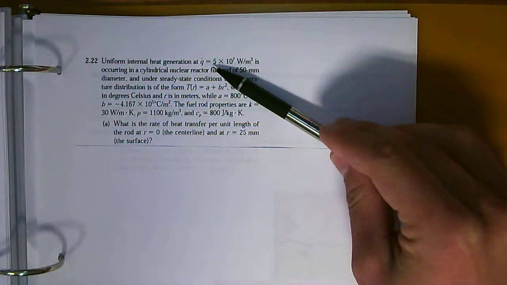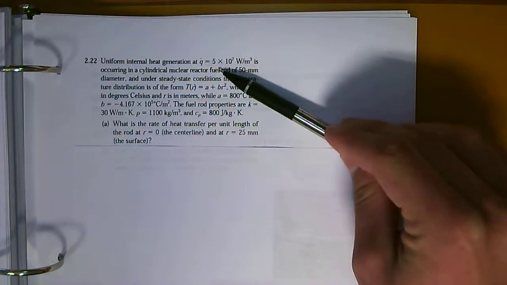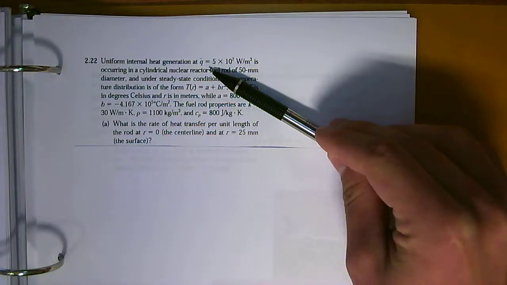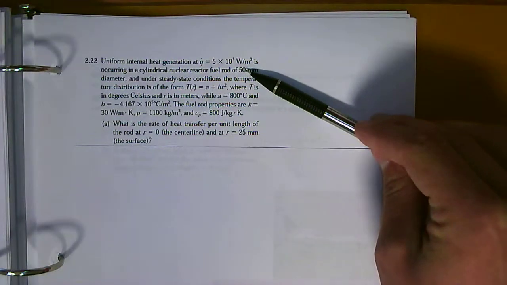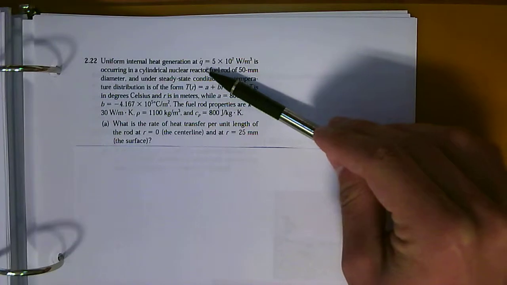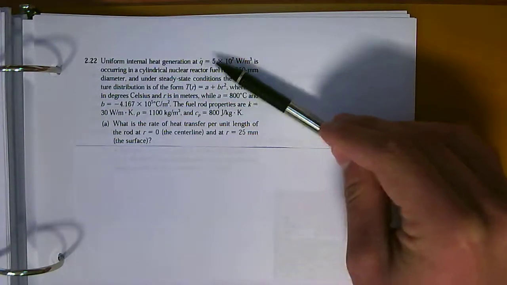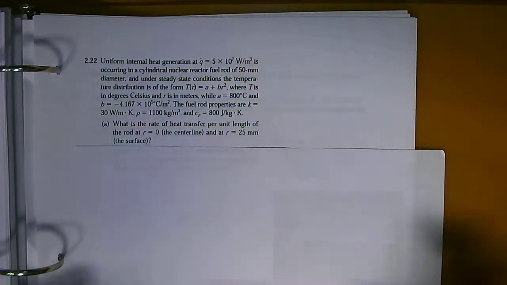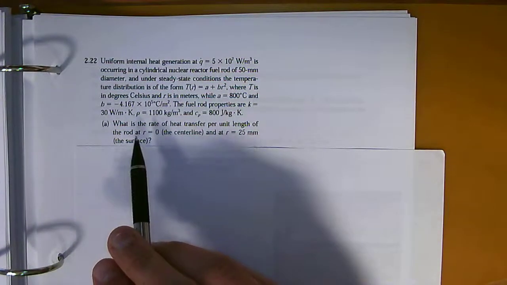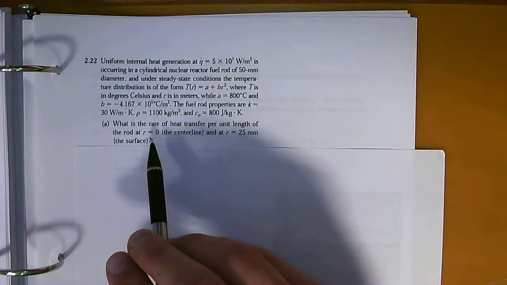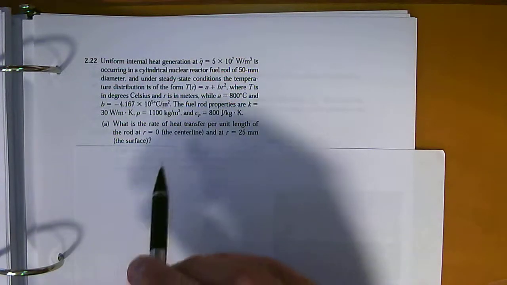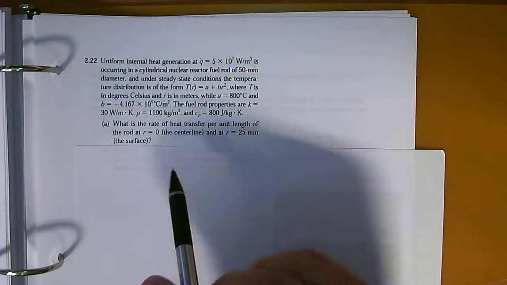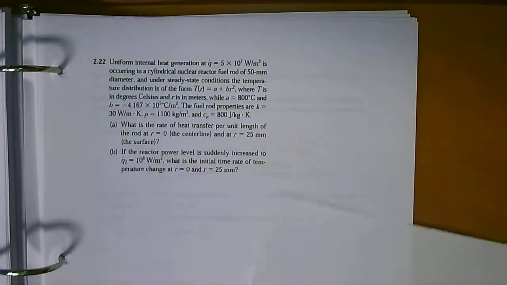And then we know we have heat generation, Q dot, which is kind of like a flux, but from a volume. The heat generation, Q dot, is watts per meter cubed. So how much is generated per volume? We're going to find the rate of heat transfer per unit length of the rod at r equal to 0 and r equal to 25 millimeters.